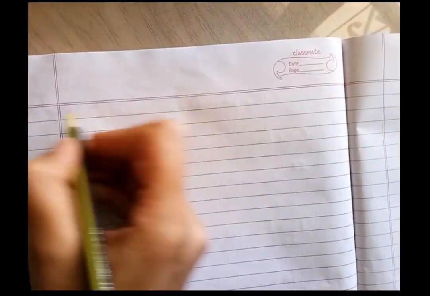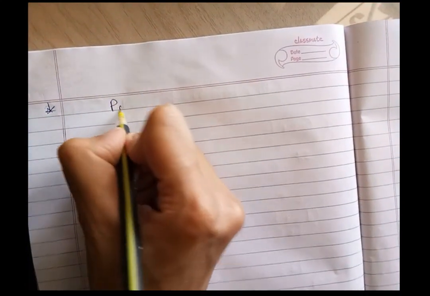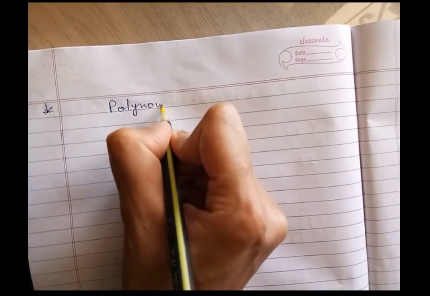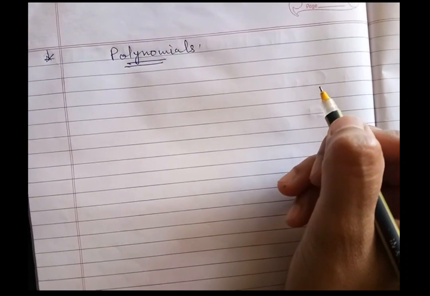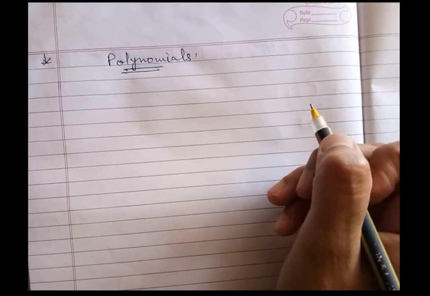Today we are going to learn about a new concept, that is polynomials. So you can give the heading: polynomials, right? Already you have learned a few things about polynomials in your previous classes, right?